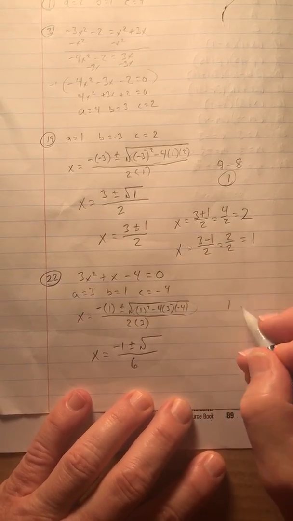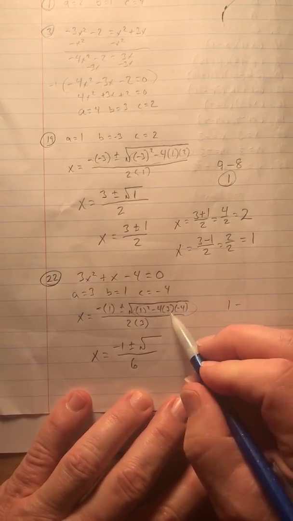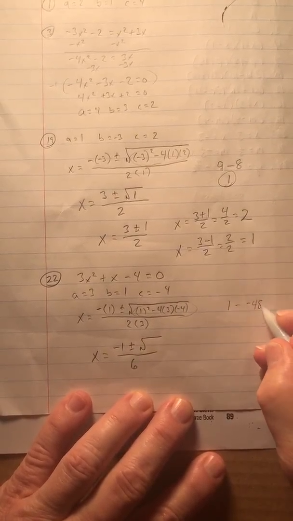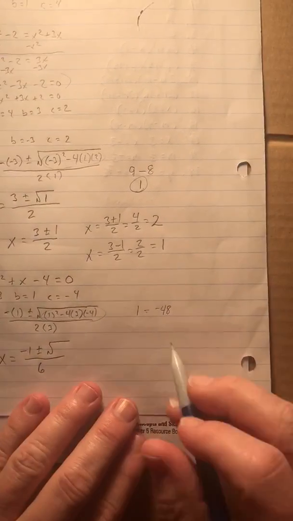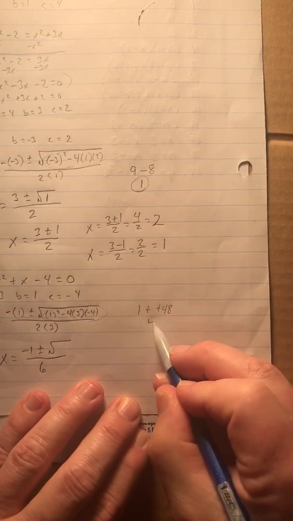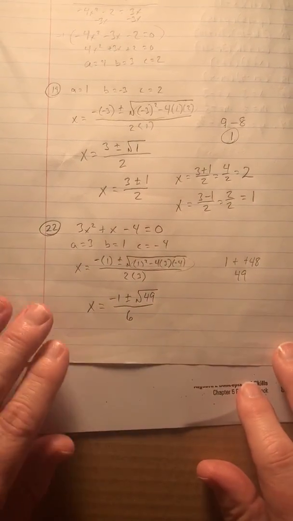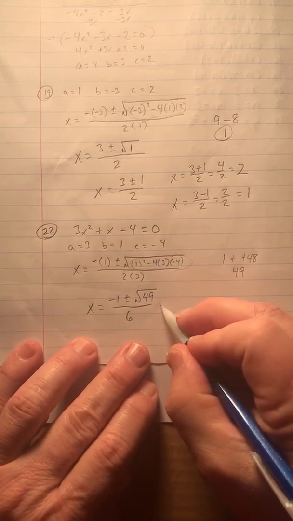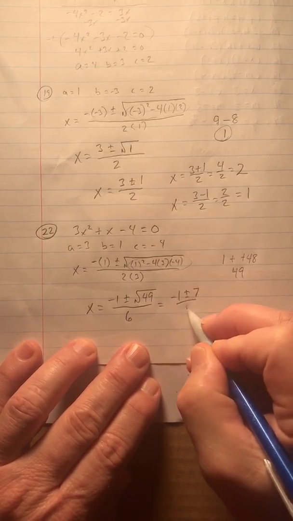So 1 squared gives me 1, minus 4 times 3 is 12, times negative 4 gives me negative 48. 1 minus negative 48 becomes plus positive, so I get 49. All right, we can do that now because we know the square root of 49. Square root of 49 is 7. So we get negative 1 plus or minus 7 over 6.